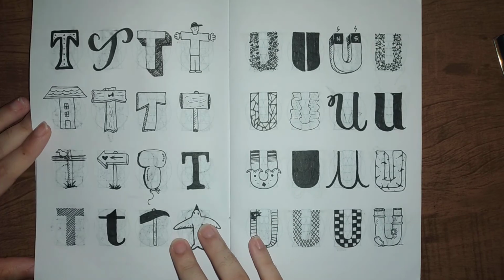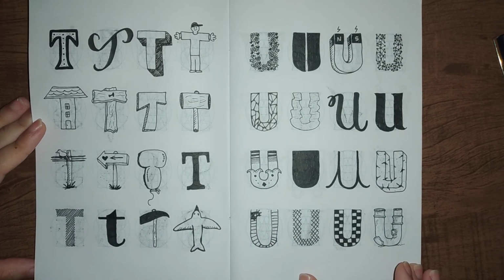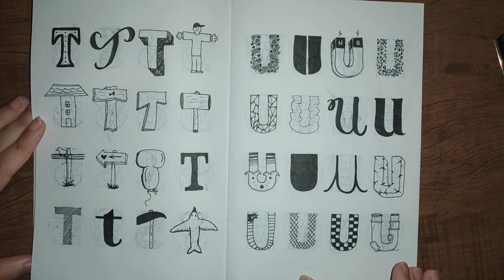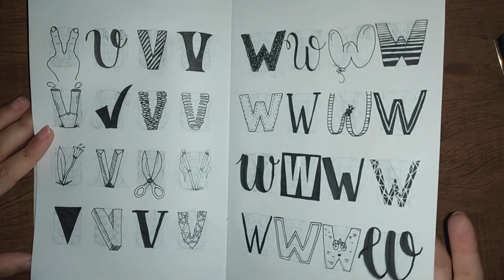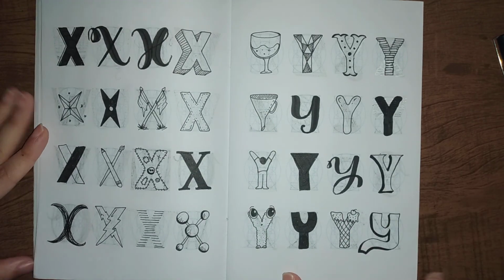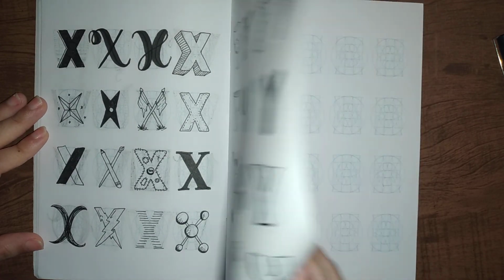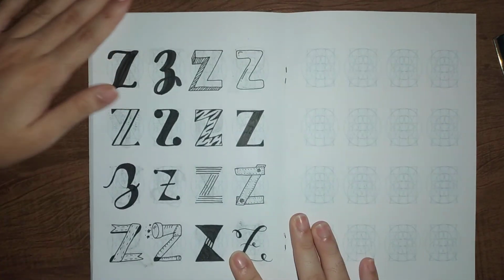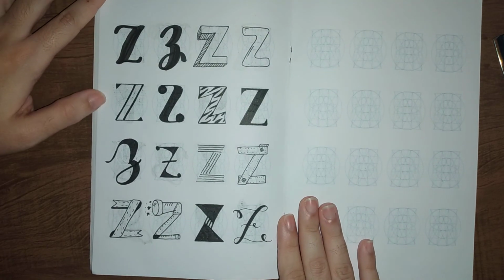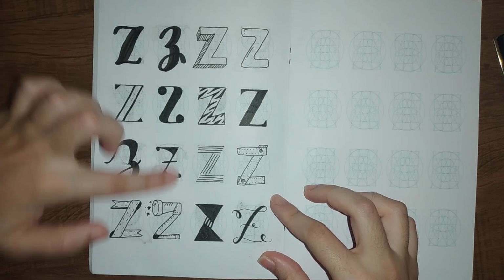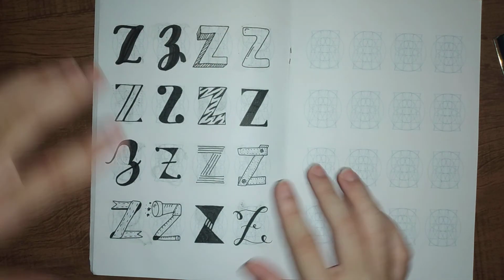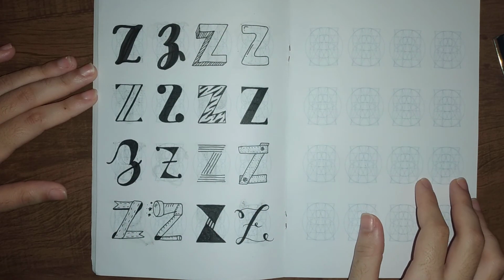I even have some blank pages because I doubled the pages since I want to come back and do this challenge again, and I might do that soon. But here I have the alphabet ones for each letter, and the Z was not that creative, but I tried to mess around with some shapes.